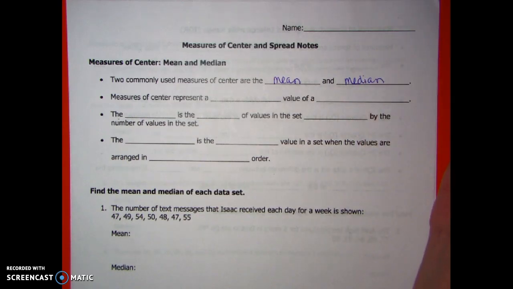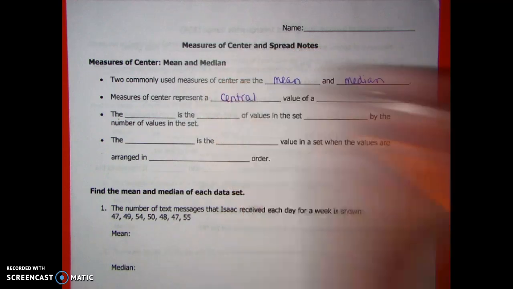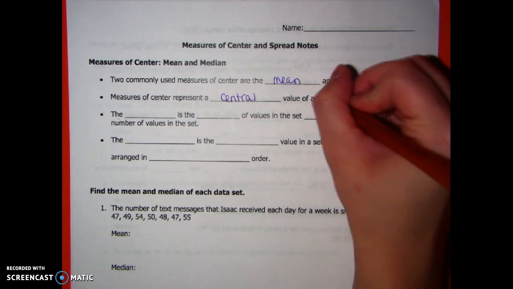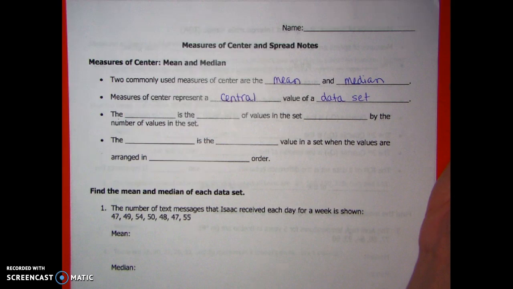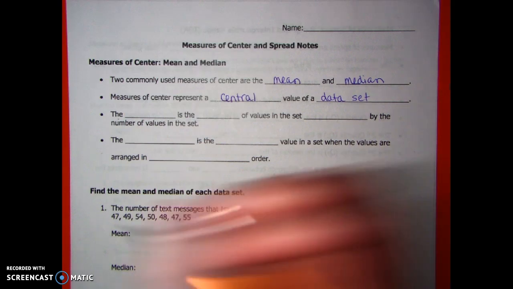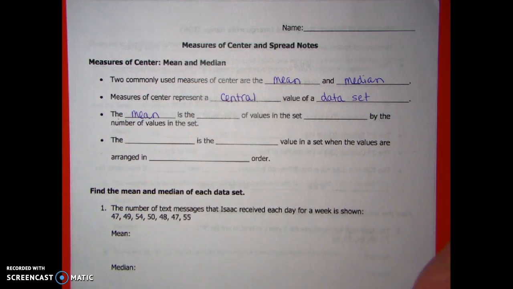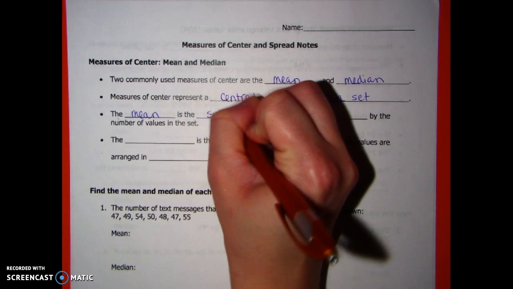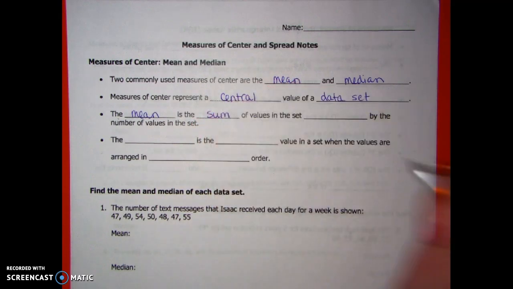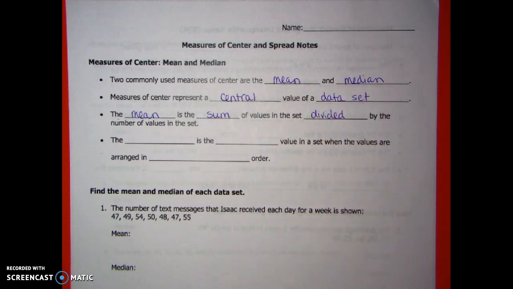Measures of center represent a central value of a data set. So let's just find the middle. The mean is, and you should know what the mean is by now, the sum of values in the set divided by the number of values in the set.